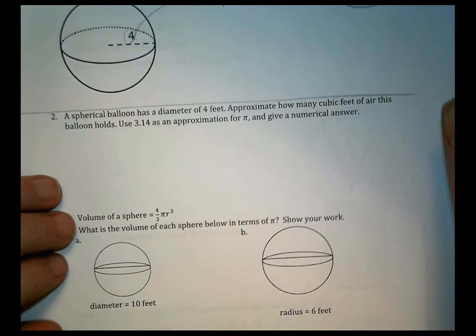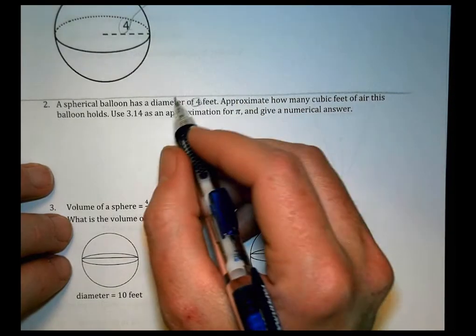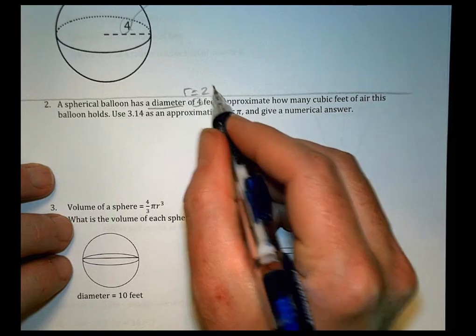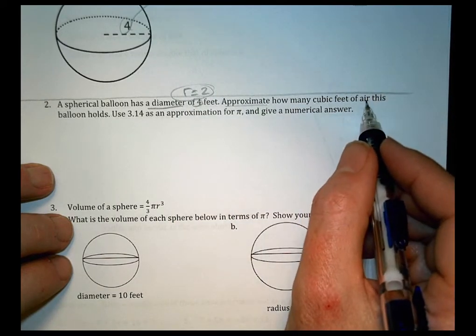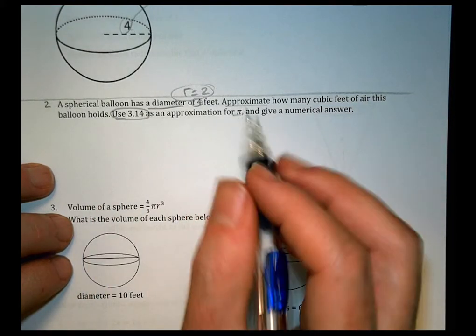Number 2. A spherical balloon has a diameter of 4 feet. Well, the diameter is 4. We want to use the radius. The radius is half of that, so the radius is 2. Approximate how many cubic feet of air this balloon holds, and we're using 3.14 for pi.